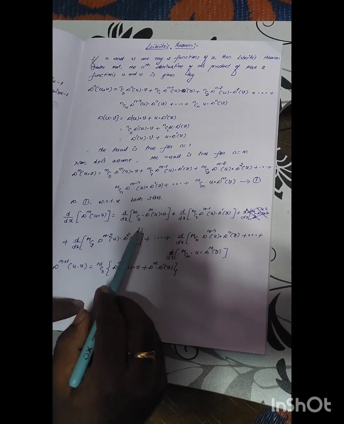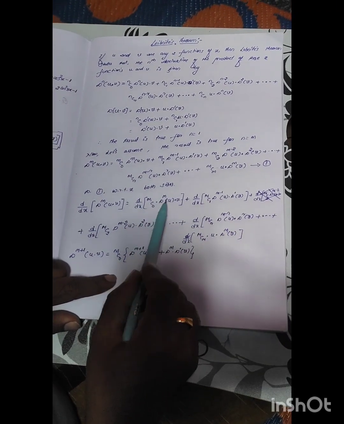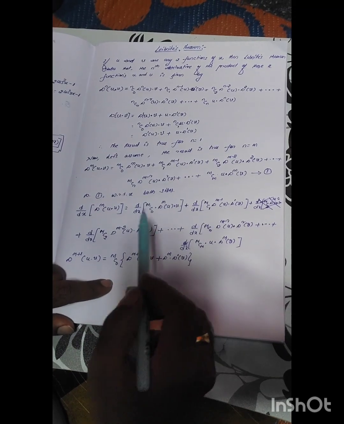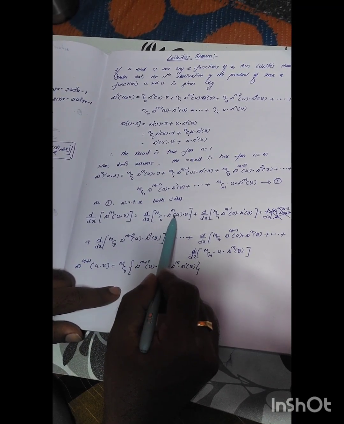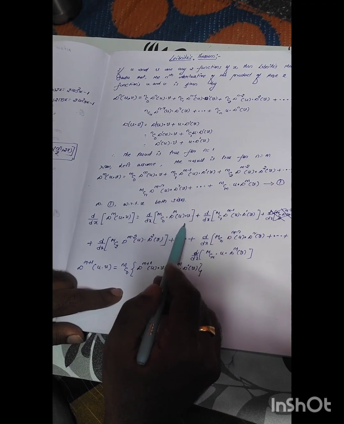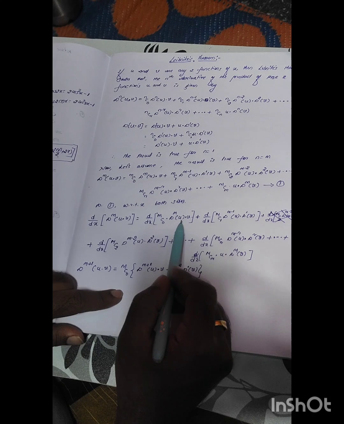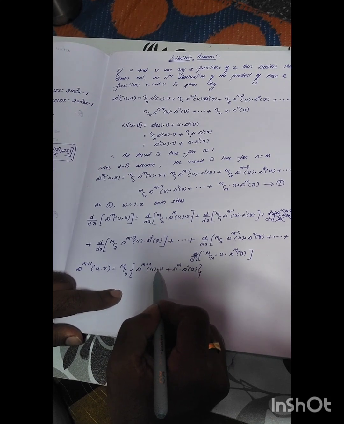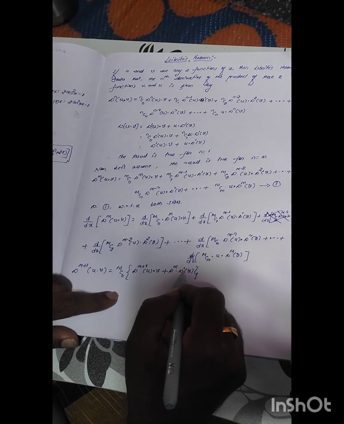Because we had the mth derivative of u into v, we have to differentiate each term with respect to x once again. Applying the product rule, the derivative of dm of u will become d m plus 1 of u into v, second function, plus first function into the derivative of the second function, that is d1 of v.